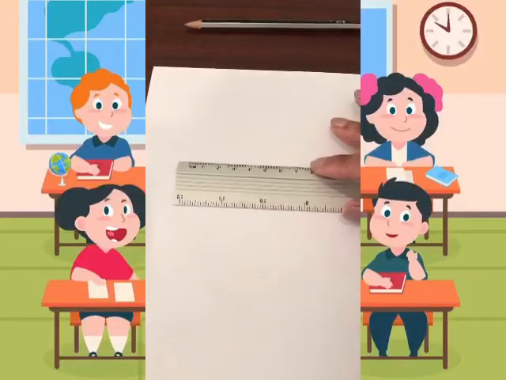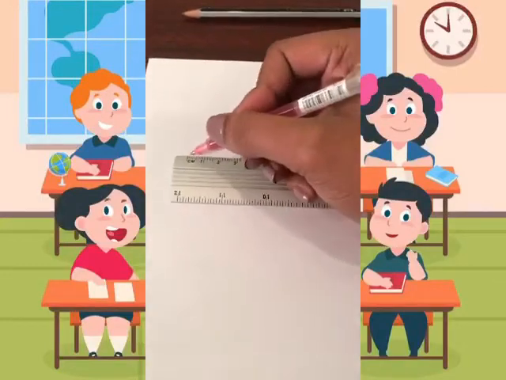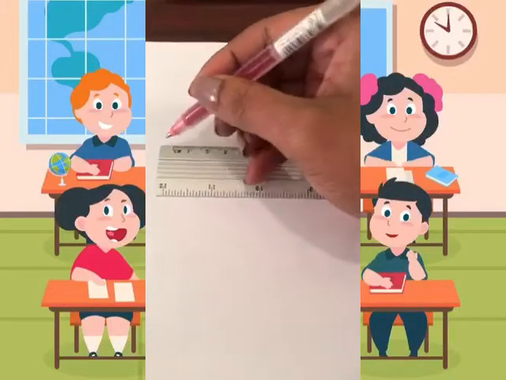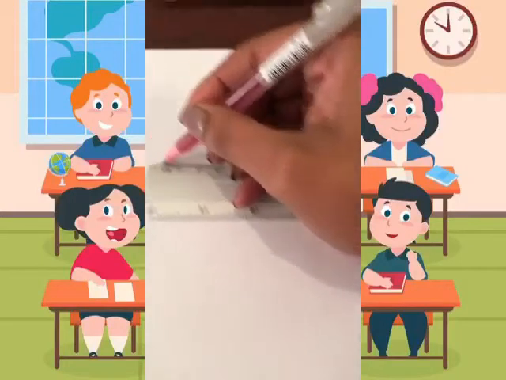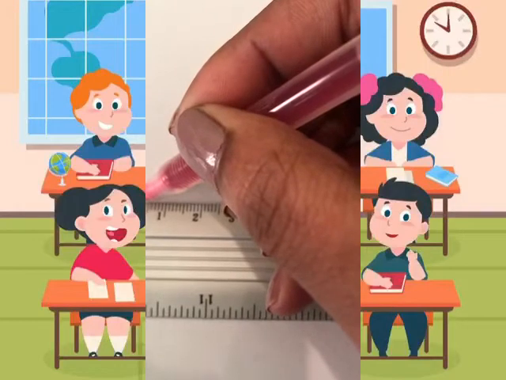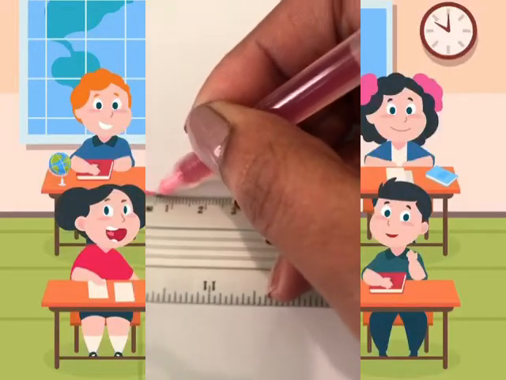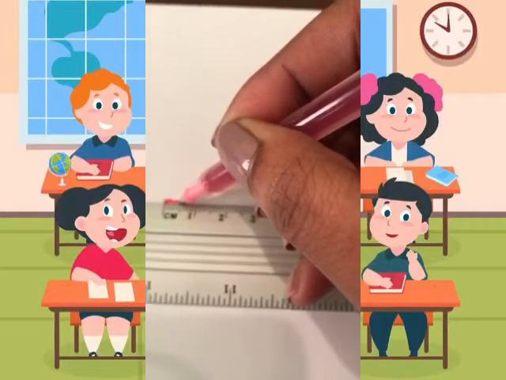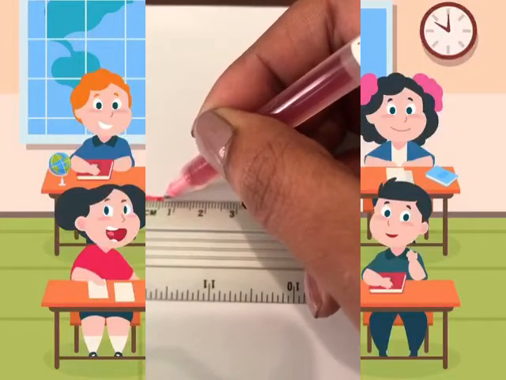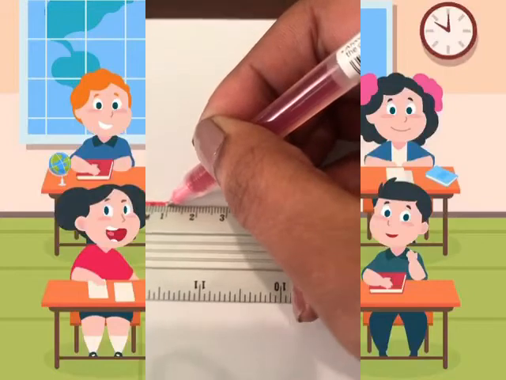So let's go up a bit like that. We are going to count how many millimeters it takes to get to 1 centimeter, right? So we're going to count 1, 2, 3, 4, 5, and you can notice that the 5 is a bit longer, so we're going to continue again. 6, 7, 8, 9, 10.